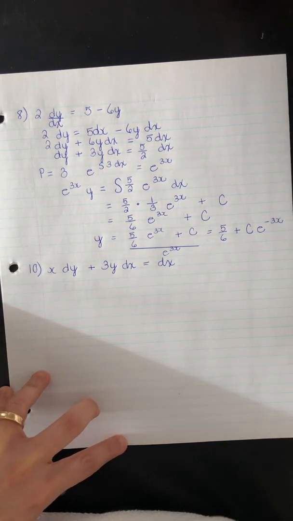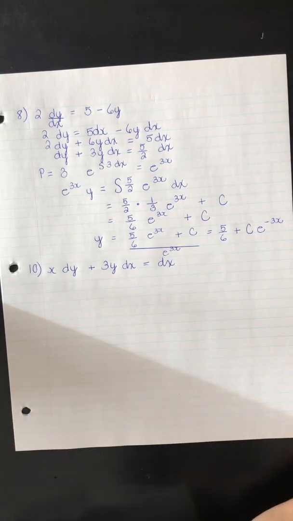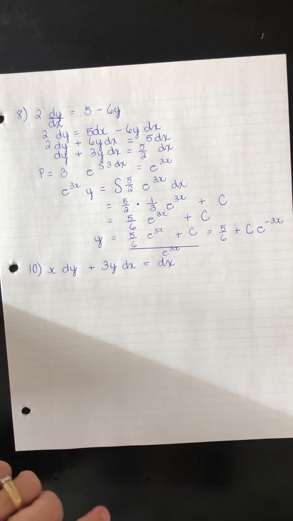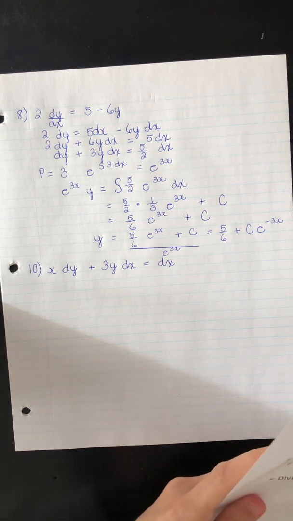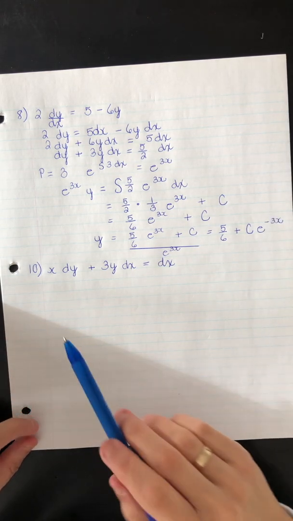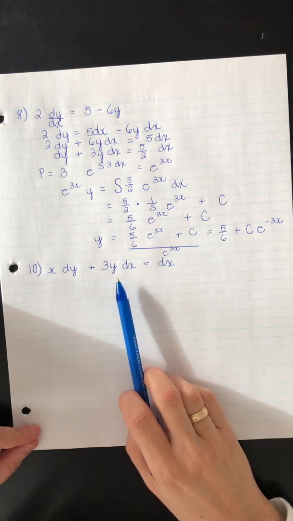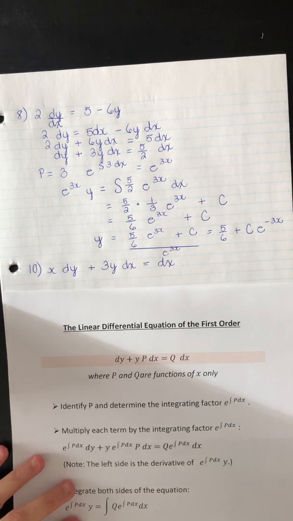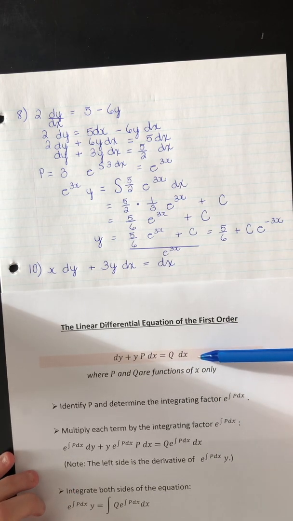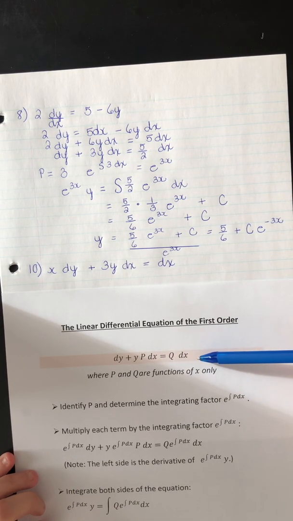Okay, all right, so I'm going to do one more with you in this video, and then there will be a second video as well. So let's take a look at number 10. Here's what we have: x dy plus 3y dx is dx. So let's compare it to our general form and see what needs to be done.